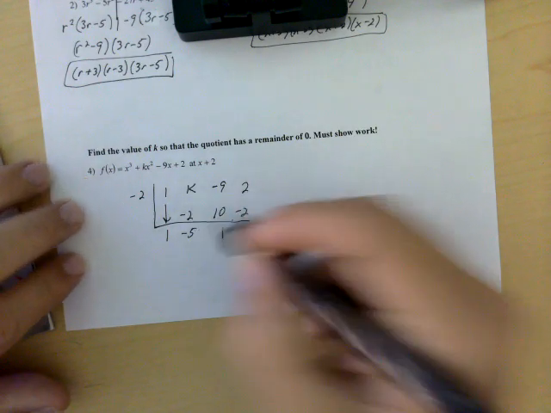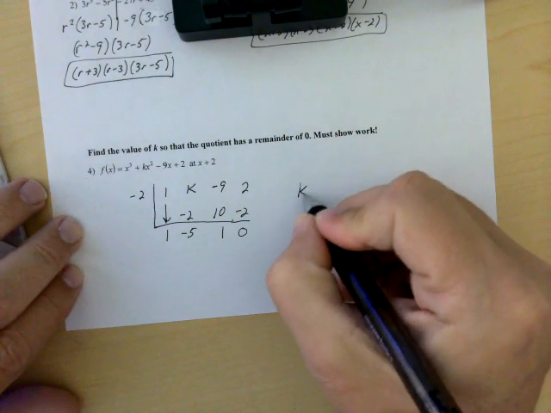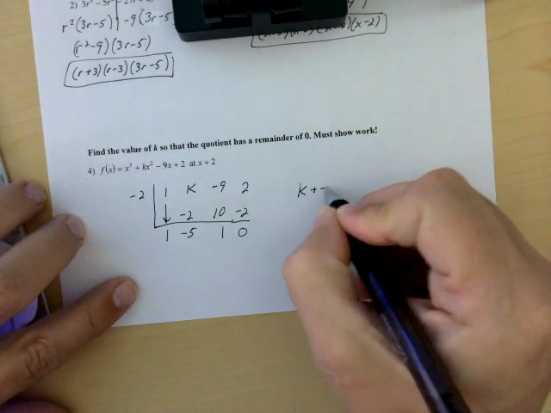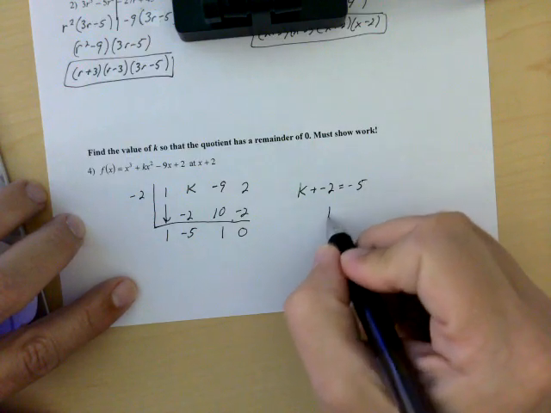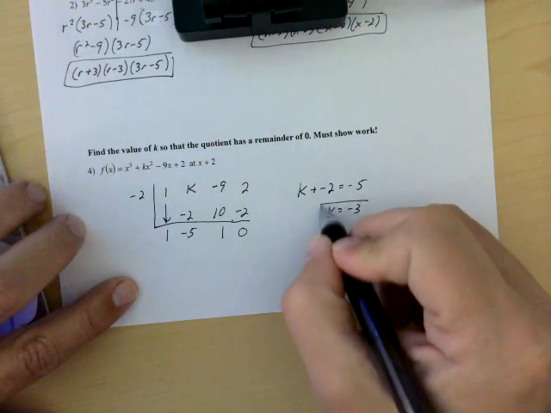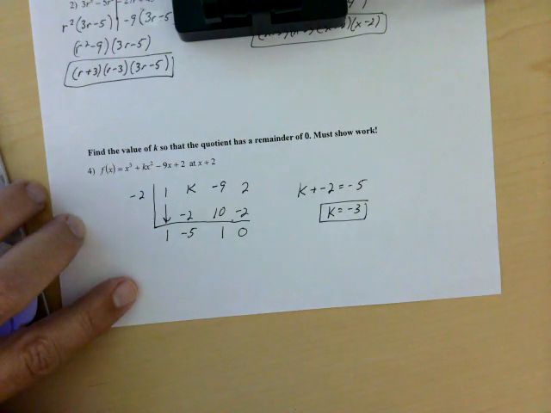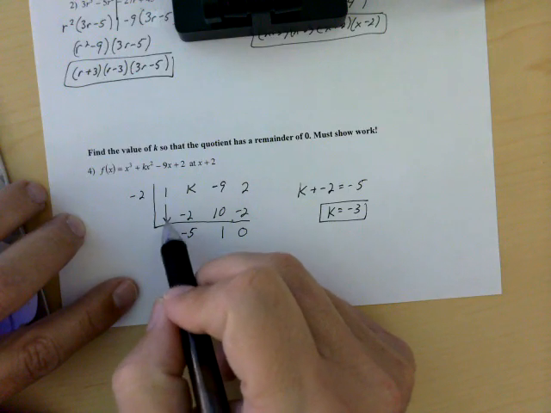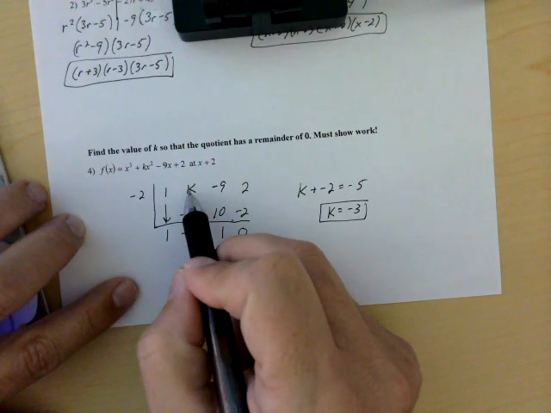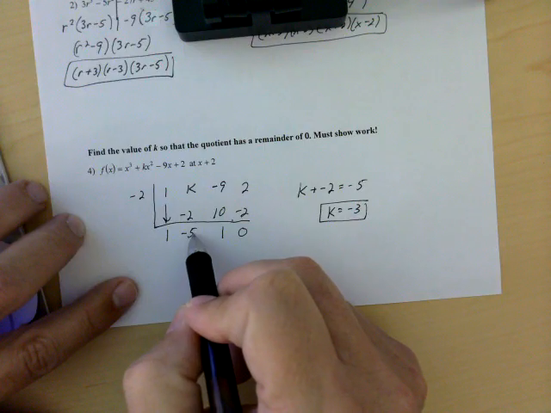Okay, so now we have enough information to figure out what k is. K, and then if you add a negative 2, we know it has to be a negative 5. So if you solve this, you're going to see that k has to be a negative 3. So if you have a negative 3 here, everything's going to work. You bring down the 1, you multiply, you get negative 2. If this is a negative 3, you'll get your negative 5 then here.